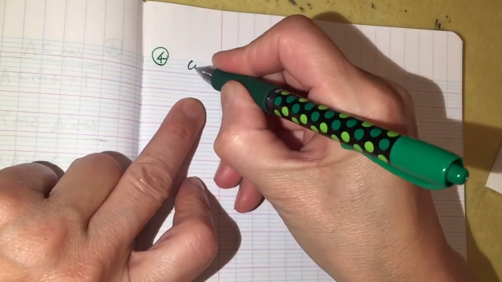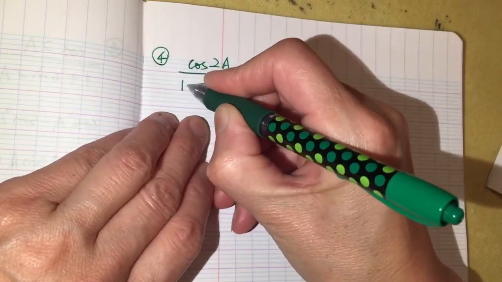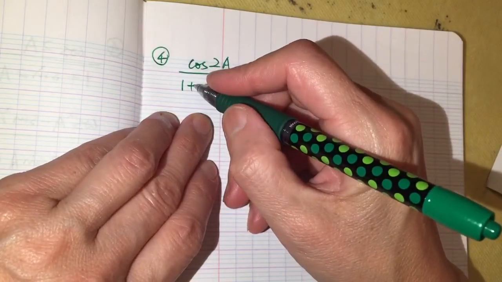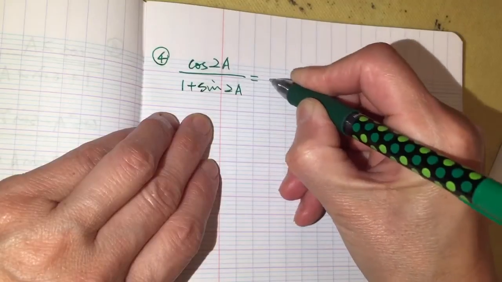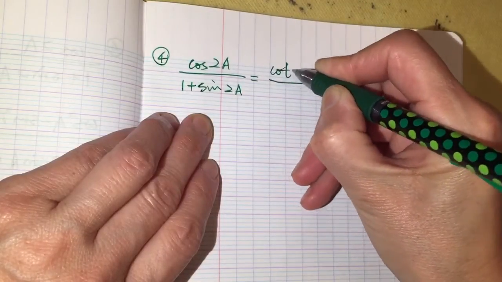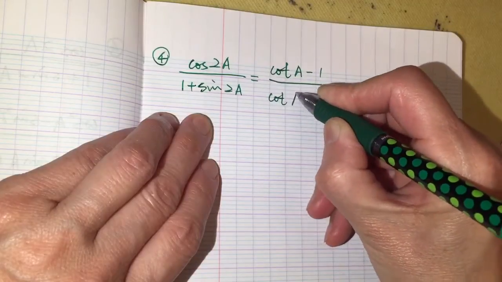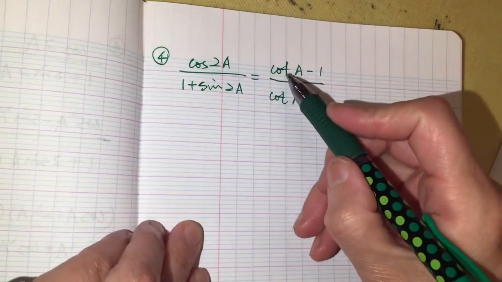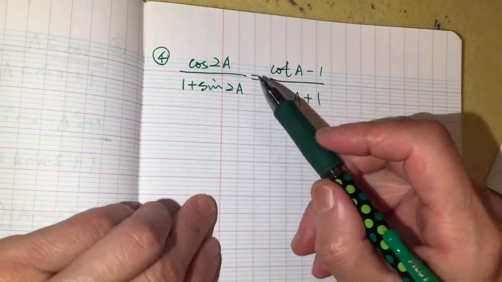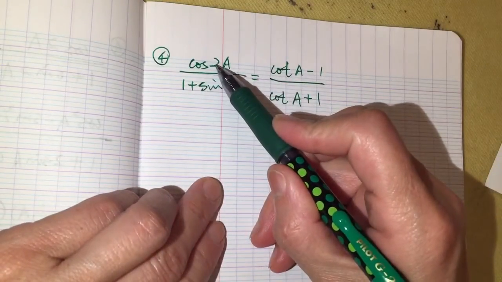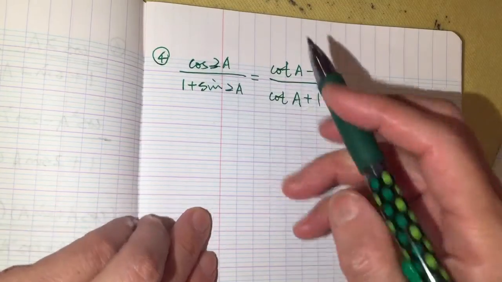Cosine 2a over 1 plus sine 2a equals cotangent a minus 1 over cotangent a plus 1. So cotangent we do not like. We change into sine and cosine. And this is 2a, this is a. We need to use the double angle formula.